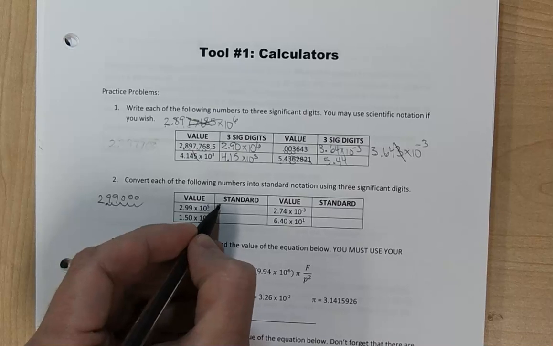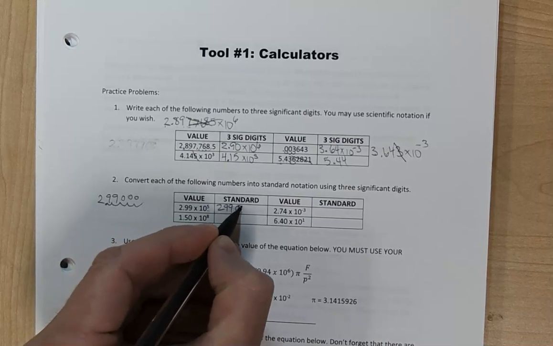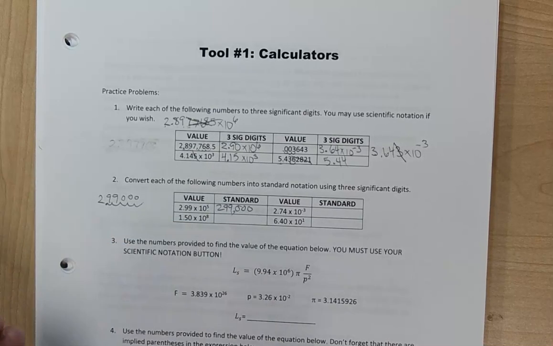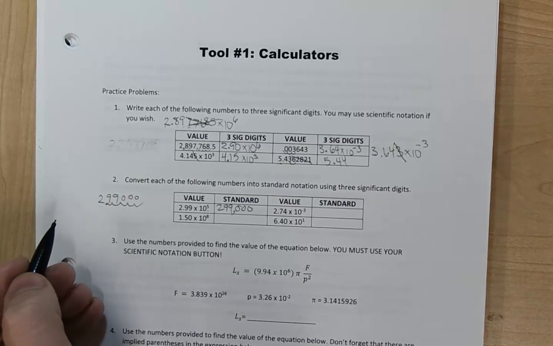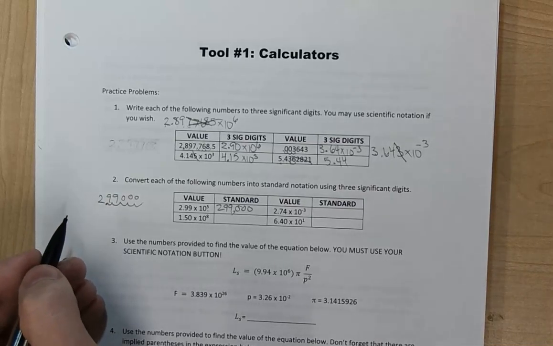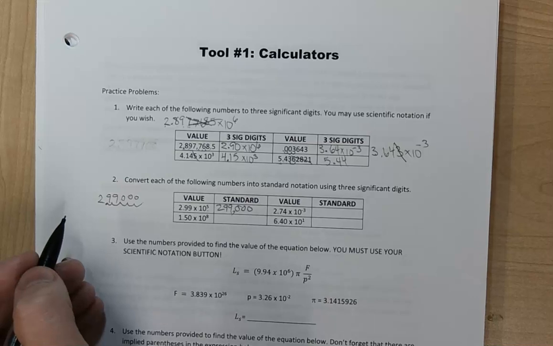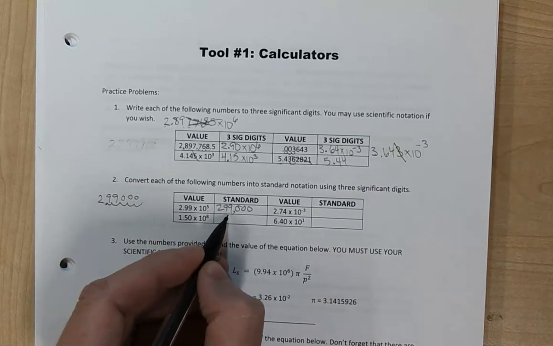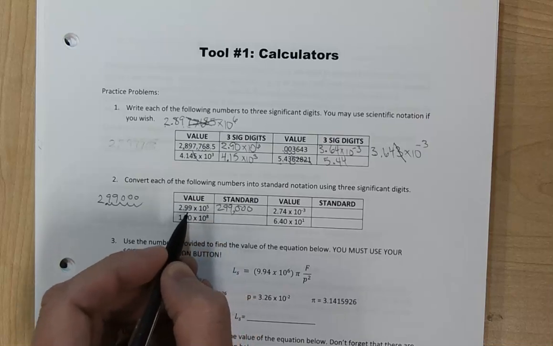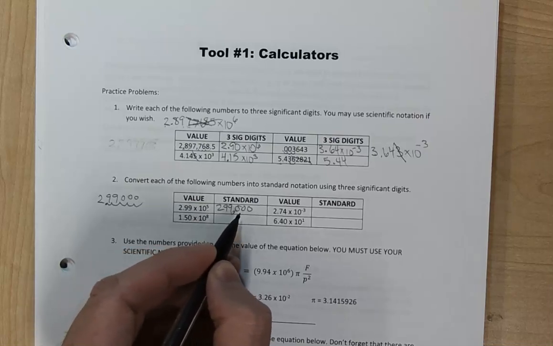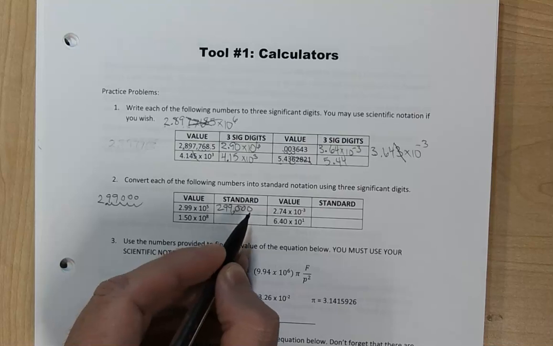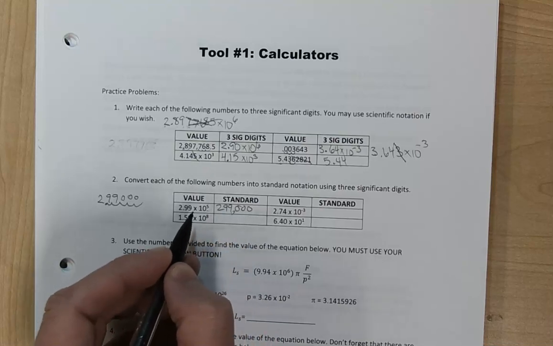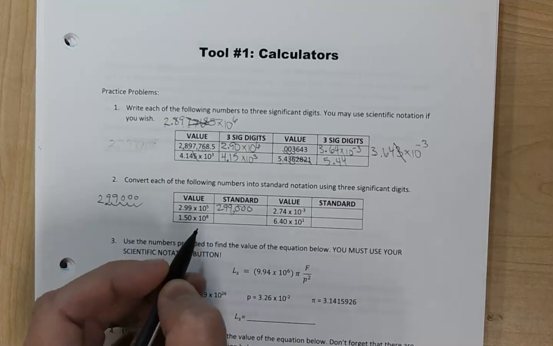So there we go. The answer is 299,000. I'll throw a comma in there to make our lives easier. And again, those 3 digits are significant. Those zeros aren't significant because if we converted it into scientific notation, they would disappear. There you go.